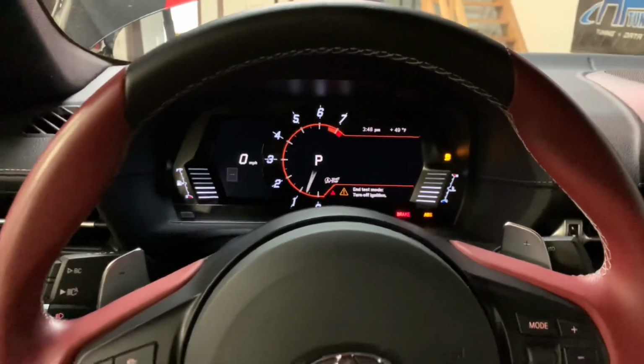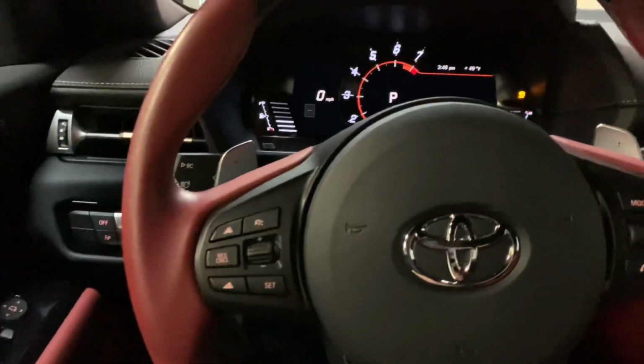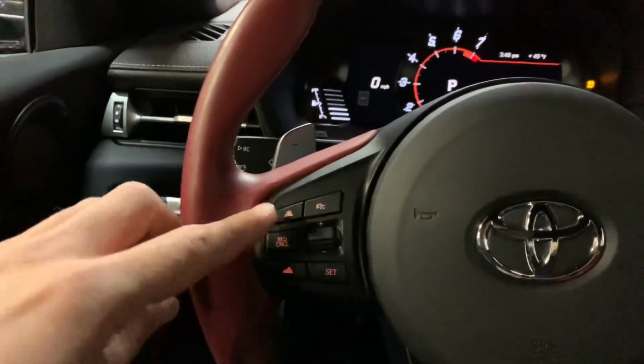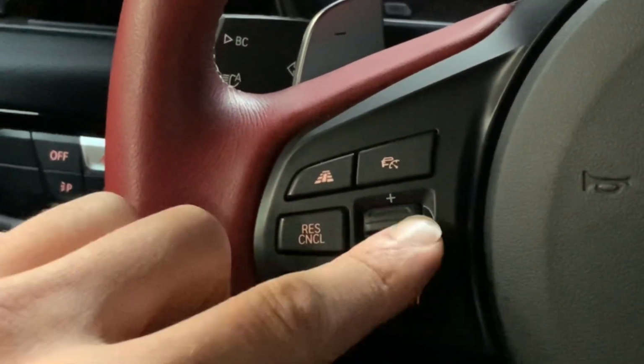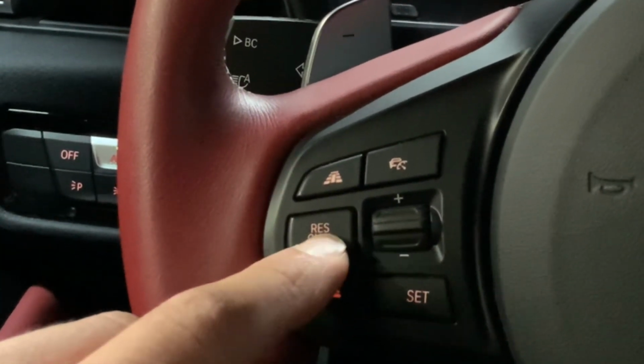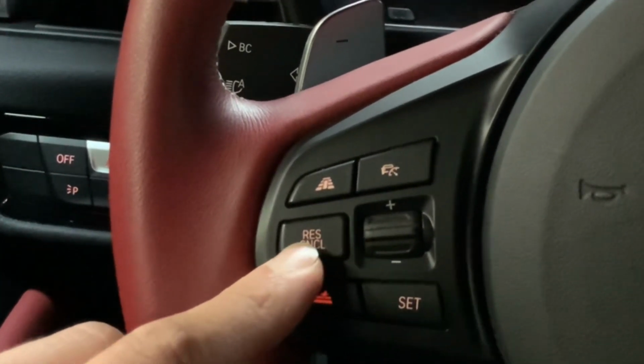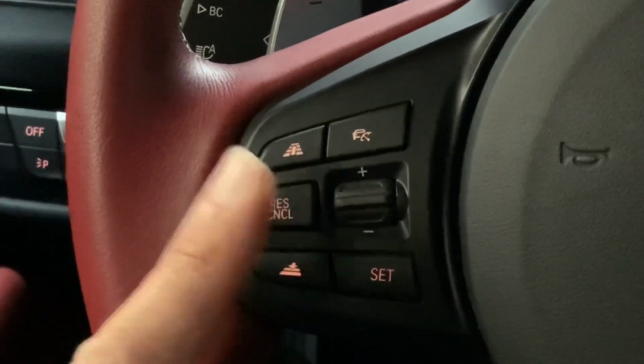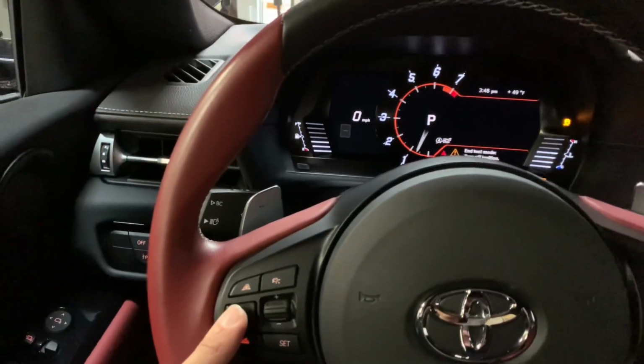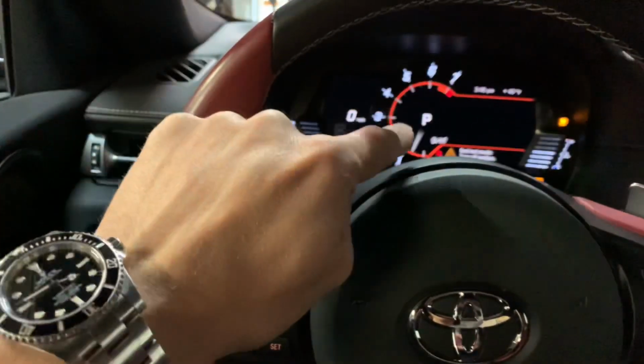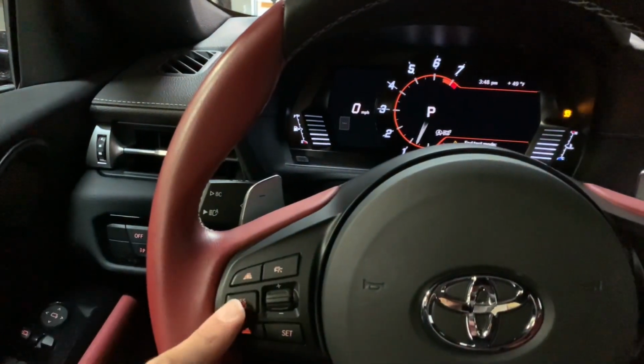And the way that the end user is going to change the maps is very simple. You're going to look over here. These are our cruise control switches right here. The reset and cancel buttons are the ones that we're going to want to be looking at right here. So I want to get the tachometer in view here. This is the tach over here. Watch what happens when I press and hold this.